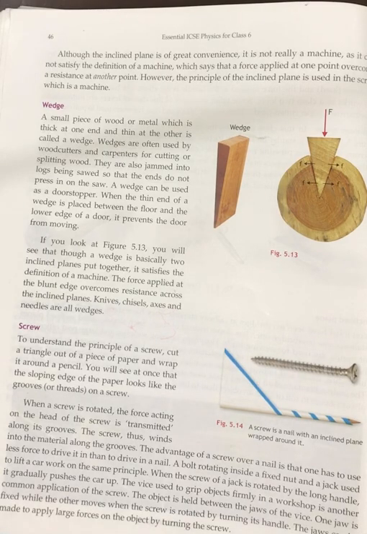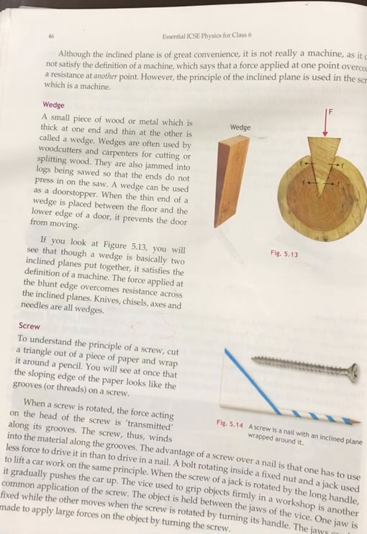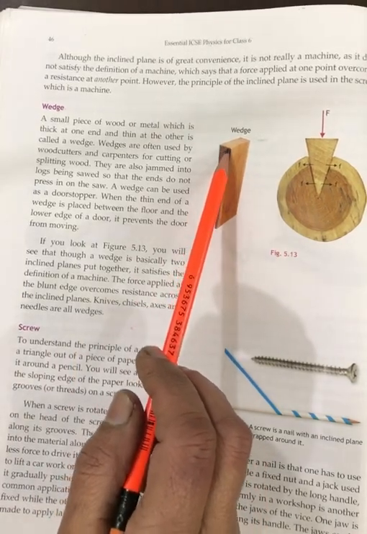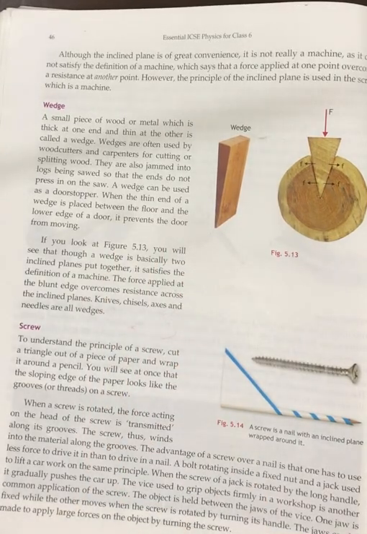I hope you understand what a screw is. This is a screw. Next is the wedge. A small piece of wood or metal which is thick at one end and thin at the other is called a wedge. Wedges are often used by woodcutters and carpenters for cutting and splitting wood.